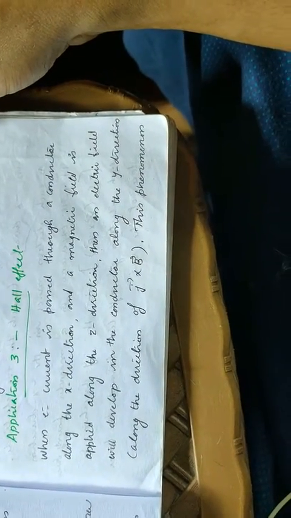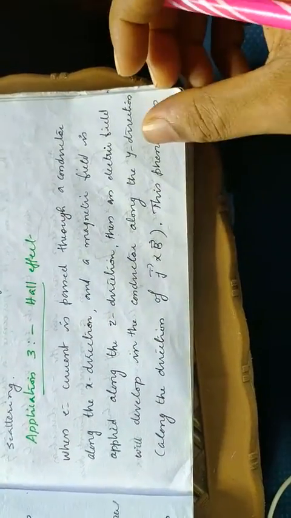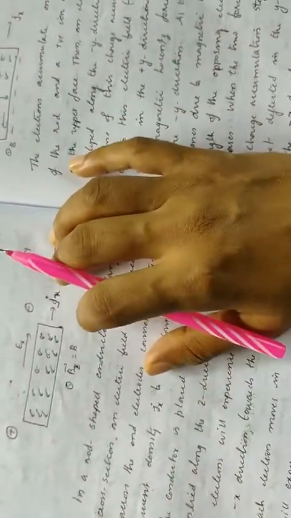Okay, now we are discussing the Hall effect. So, what is meant by the Hall effect? Simply, this can be defined as: when an electric current is passed through a conductor along the x direction and a magnetic field is applied along the z direction, then an electric field will develop in the conductor along the y direction. This phenomenon is known as the Hall effect.